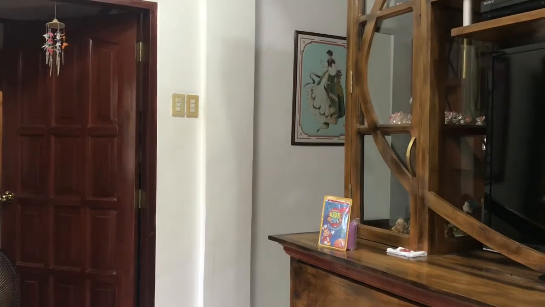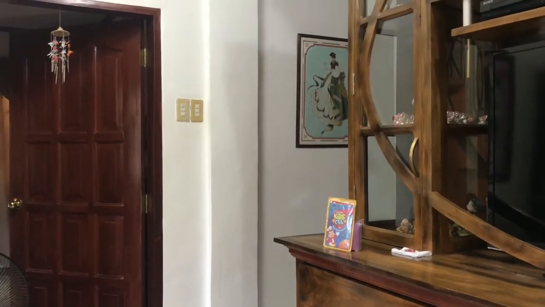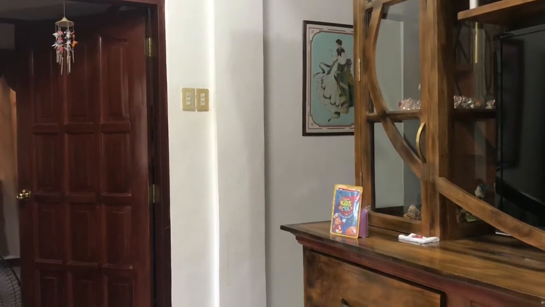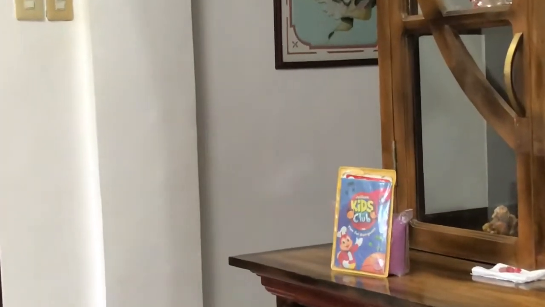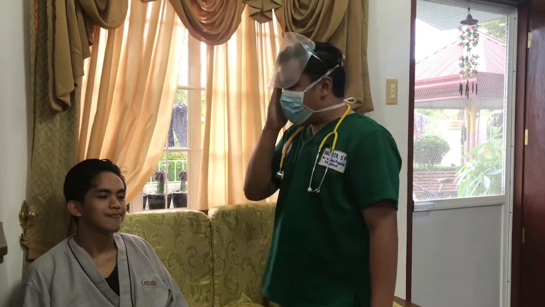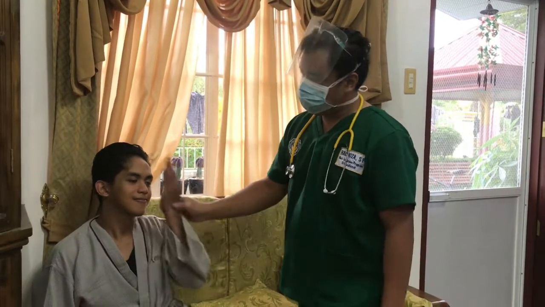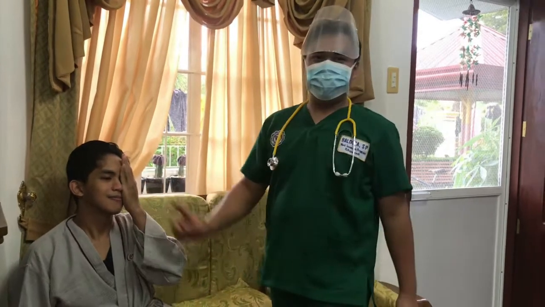Kids Club. Okay, so the patient's eyes are well and good, but what we're going to do now is cover his left eye to assess his right eye.